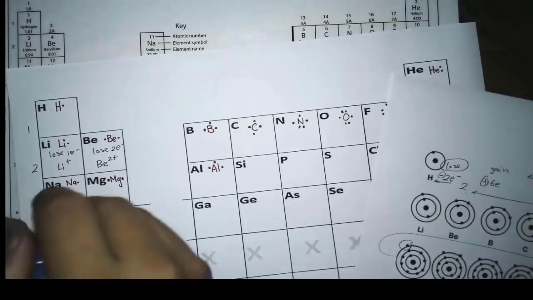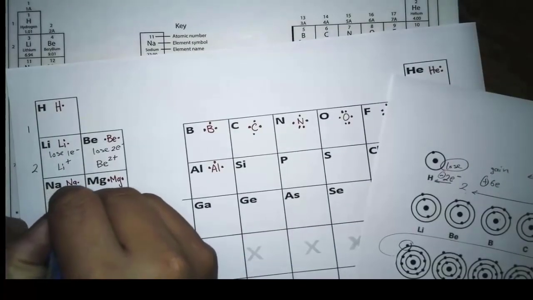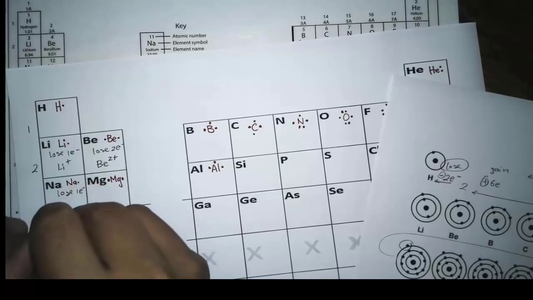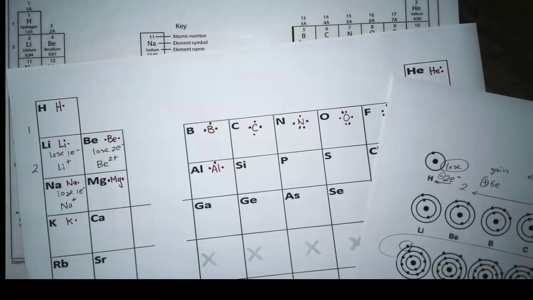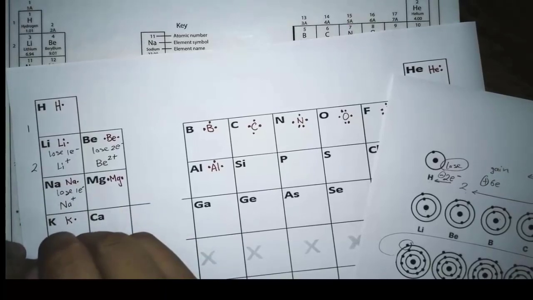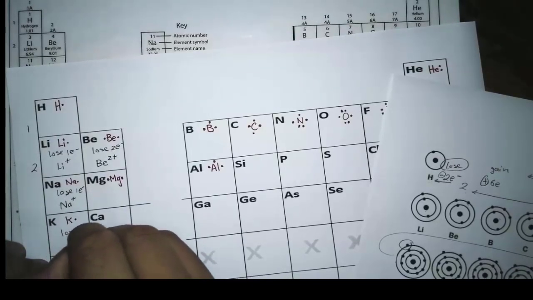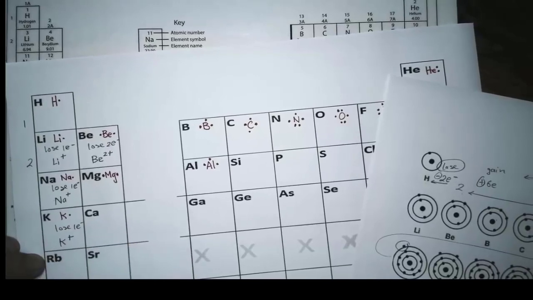So let's go back and look right here. Sodium will lose 1 electron. So therefore, it would have a charge of 1 plus. And of course, potassium would do the same thing, lose 1 electron. We have a charge of 1 plus.